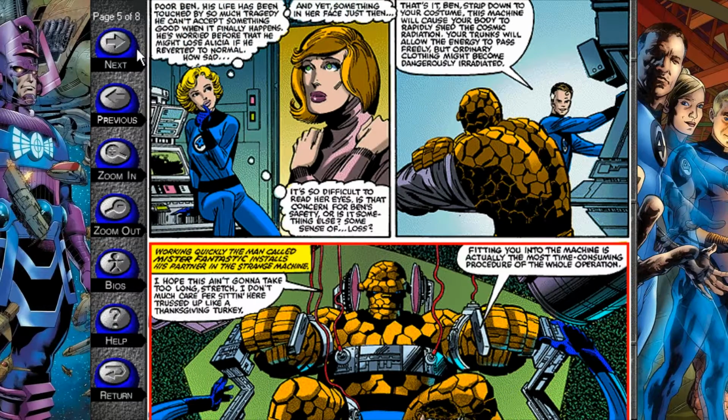Stripping down to his uniform trunks, the Thing sits in Mr. Fantastic's machine. The complicated process of hooking him in is completed, and finally Mr. Fantastic advises everyone to take a last look at the Thing as he throws the switch.